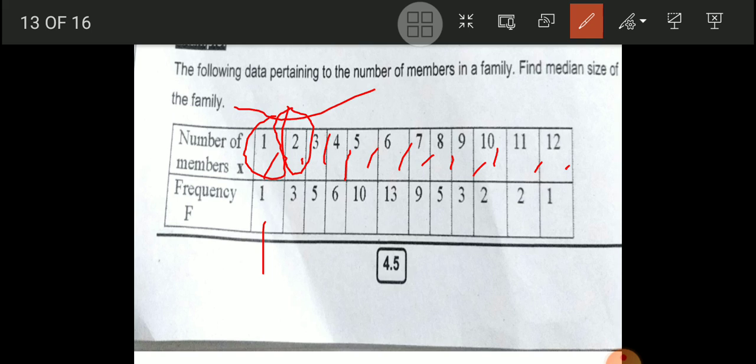How many families are there in the society? 3. Number of members 3. How many families are there? 5. Number of members 4. How many families are having 4 members in their family? 6. Like that, 11 members are present in the family, that is 2. 12 members, only one family is there having 12 members.